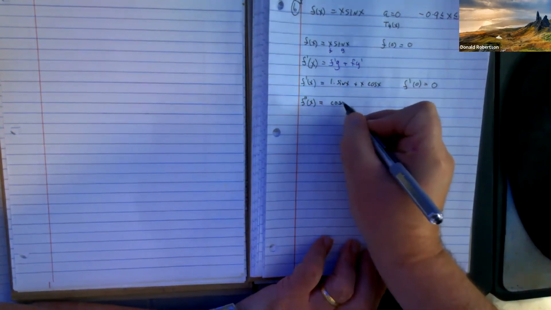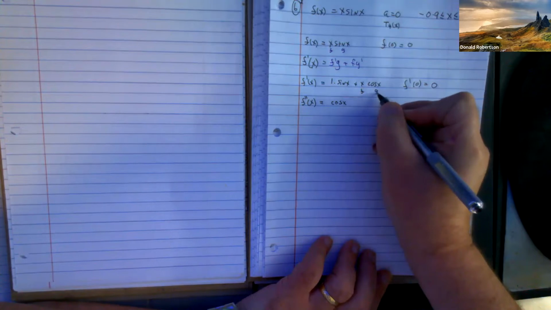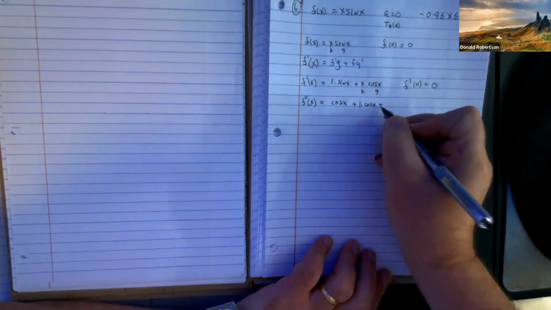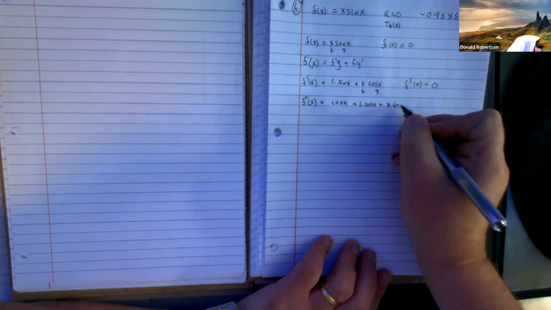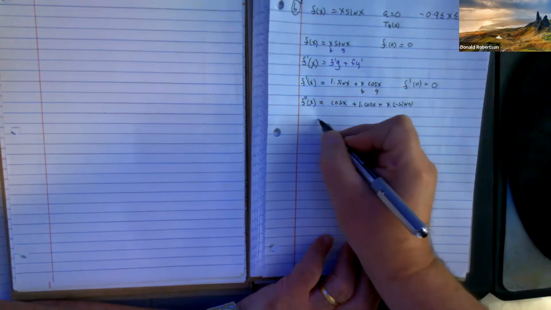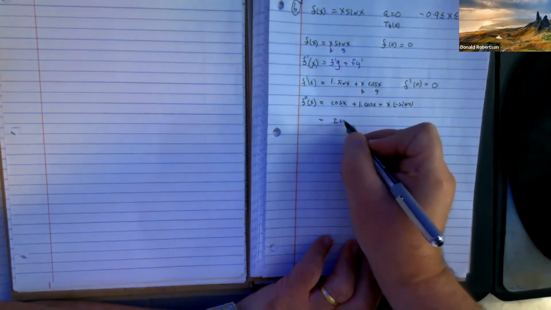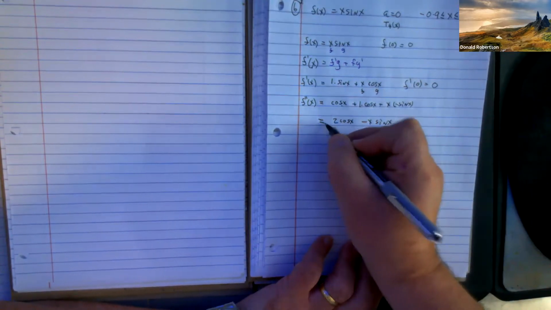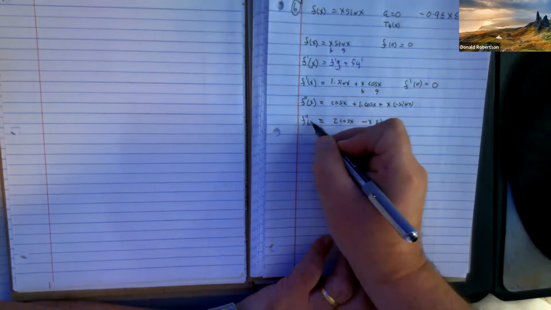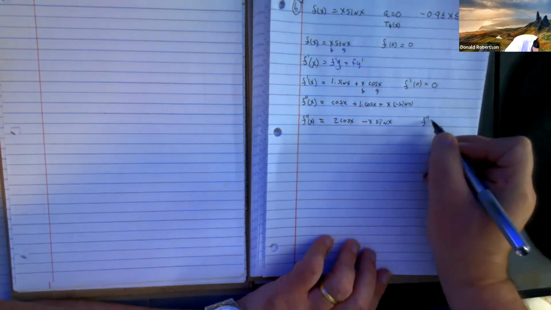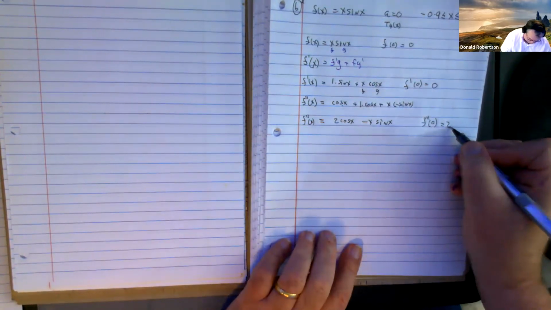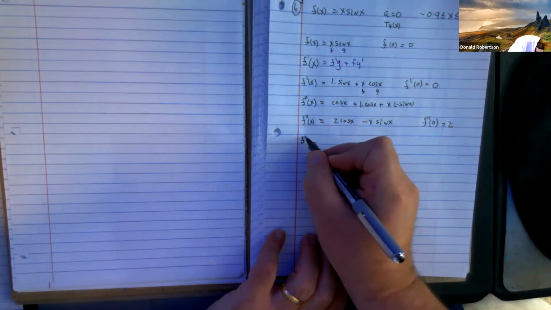Second derivative. Differentiate this guy, you get cosine x. And to differentiate this guy, you're going to do a product rule. So f dashed g plus f of g dashed. And so you're going to get a cosine plus a cosine, so that's 2 cosines minus an x sine x. And the value of that second derivative at 0 is 2 cosines, which gets you 2 minus nothing. So 2. 2 more to go.